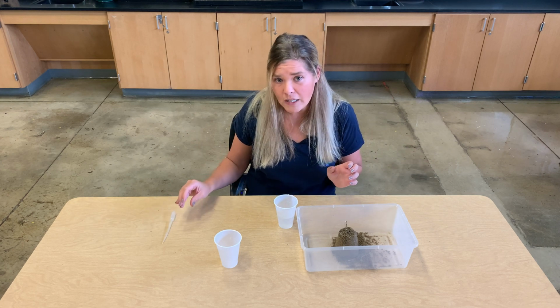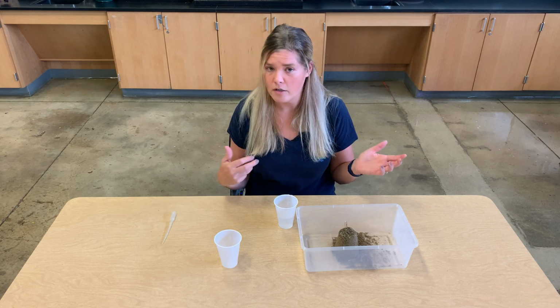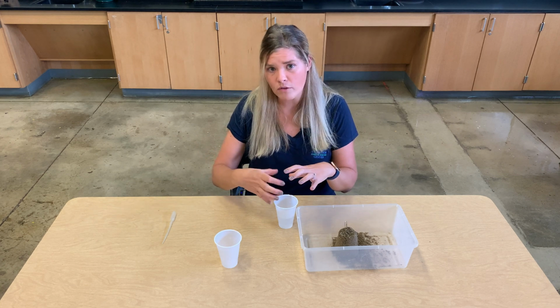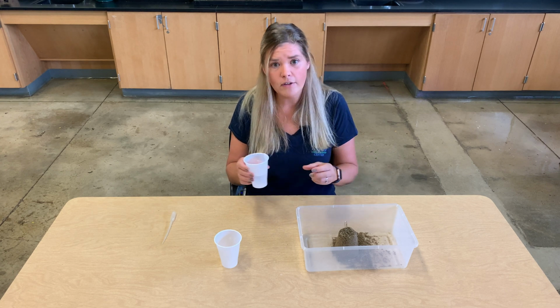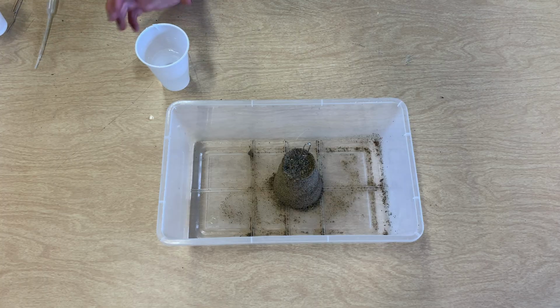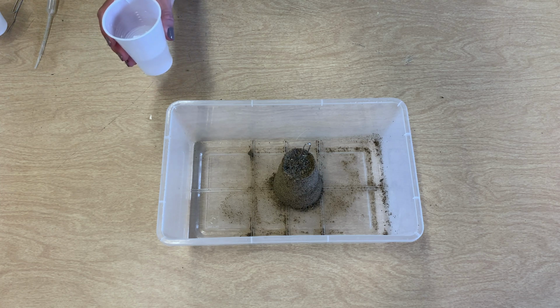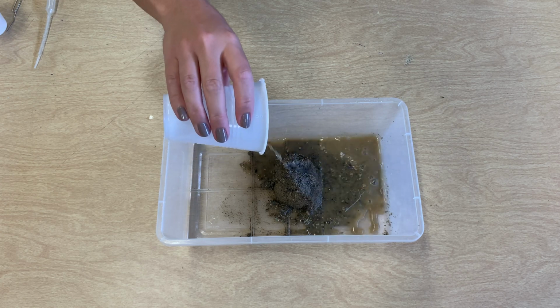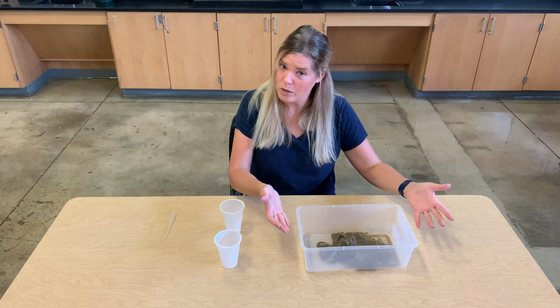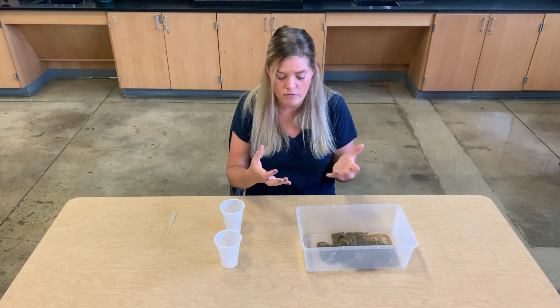For block 3, they're going to simulate a flood. So they'll use the remaining water that they have, so it should be roughly that half a cup still, and they're just going to kind of drop it all on top of everything. So they'll just go 1, 2, 3. And obviously now you know why we need to have a nice area to catch all of that water.